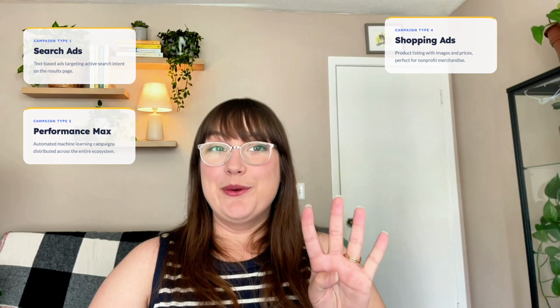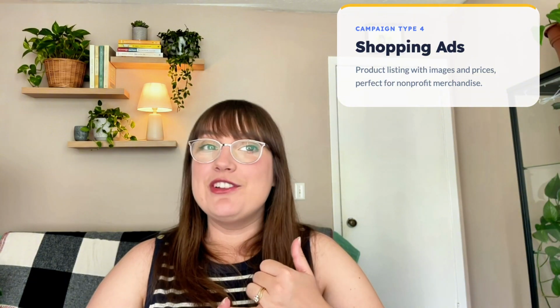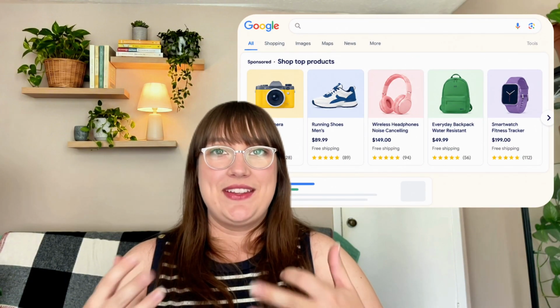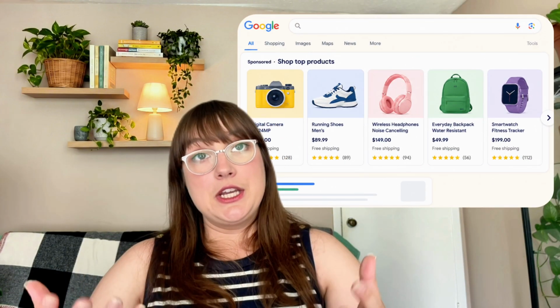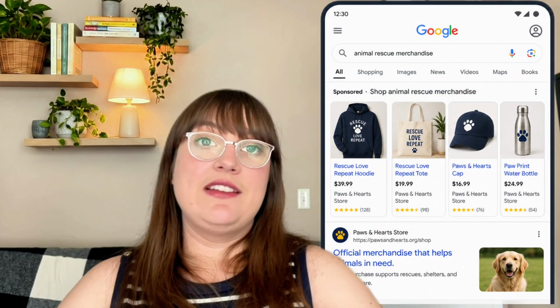Ad type number 4, shopping ads. You've seen these. These are the product listings that are at the top of Google search with images, prices, store names, etc. These are primarily an e-commerce tool, but some nonprofits who are running online stores or selling merchandise can absolutely use these to drive product sales.